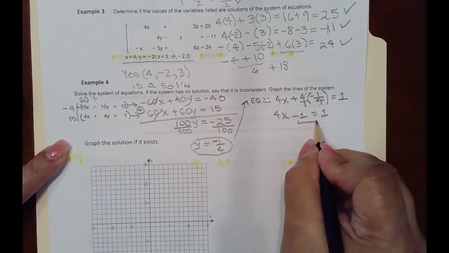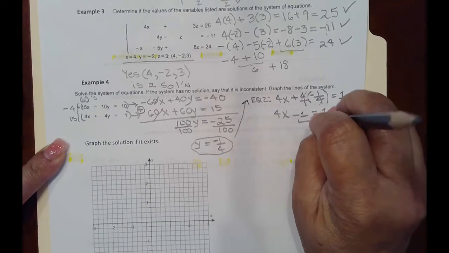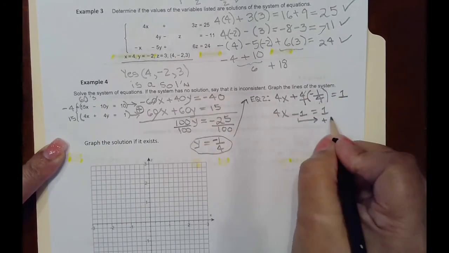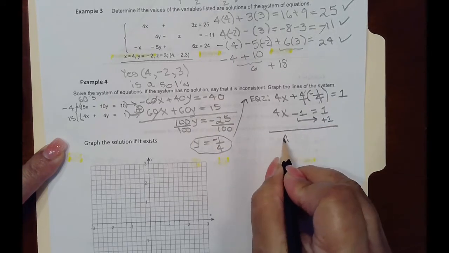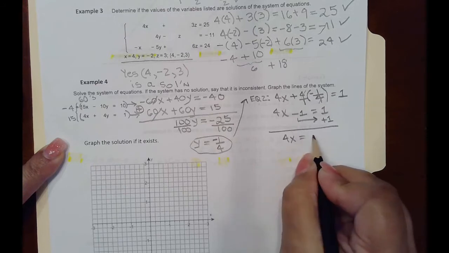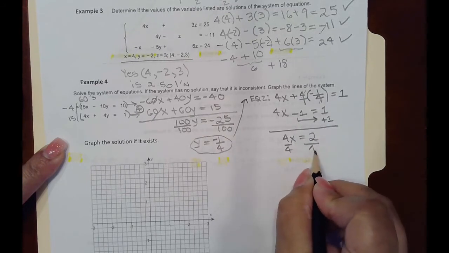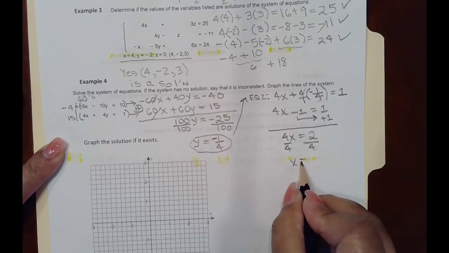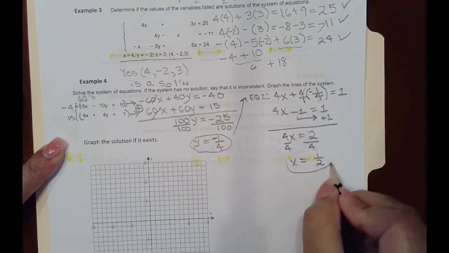Then you're going to bring this to the other side, still trying to solve for x, at which point it becomes positive 1. So now you're looking at 4x equal to 2. By the time you divide both sides by 4, you have the x partner that goes with this, which reduced is 1/2.